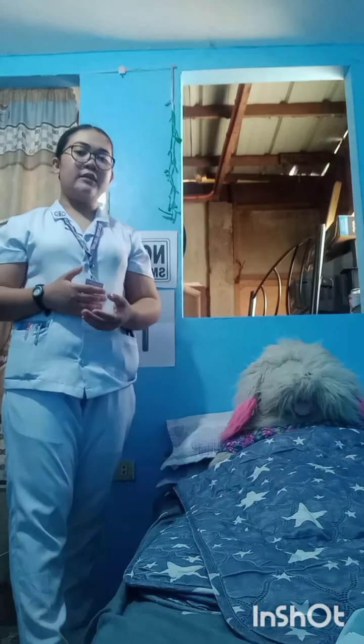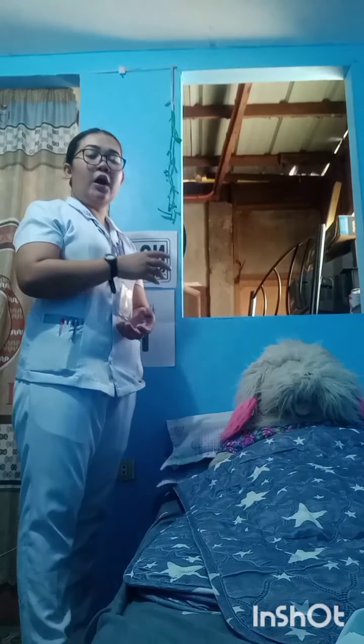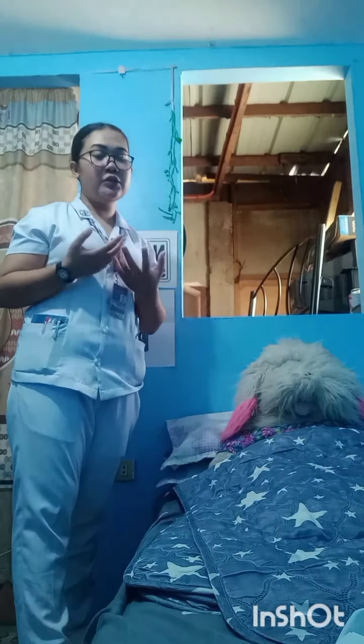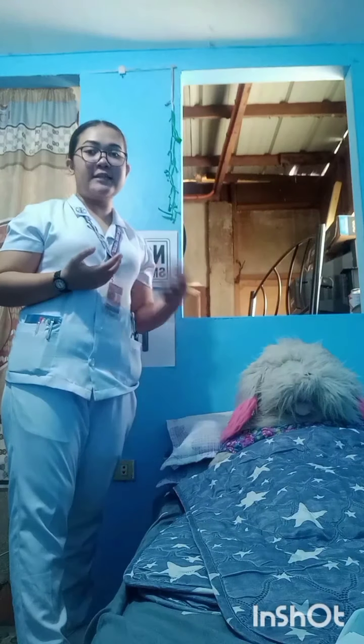So we're going to explain that the oxygen tank must not be touched. Only the nurse or the doctor assigned to our patient may handle it.